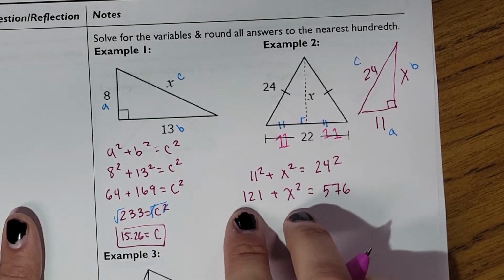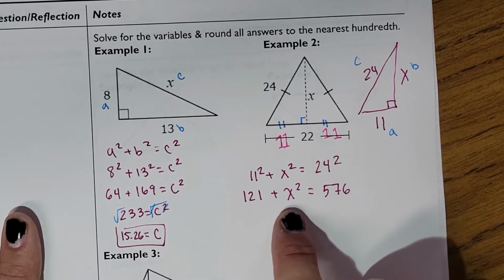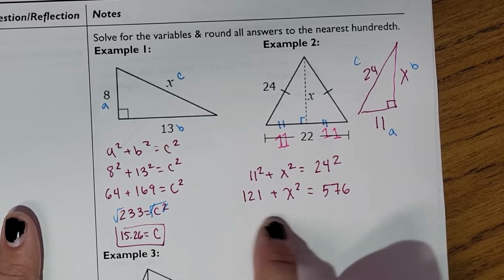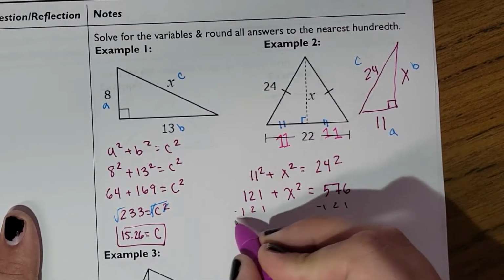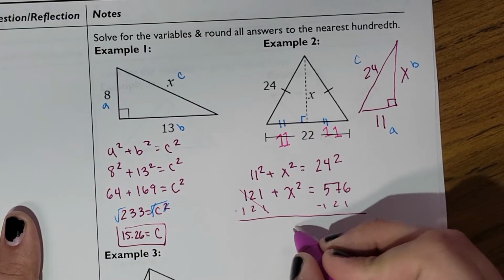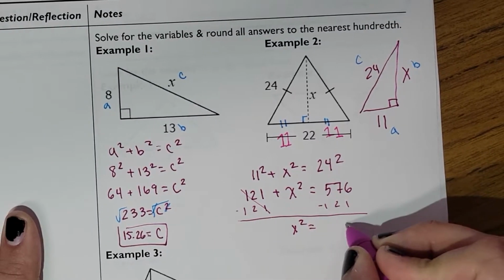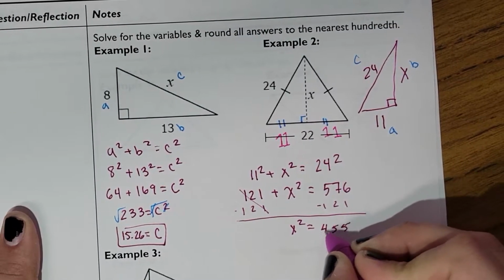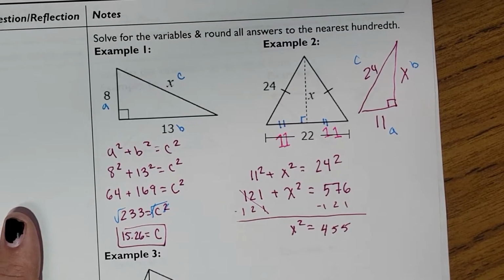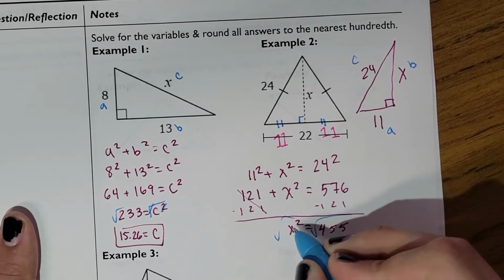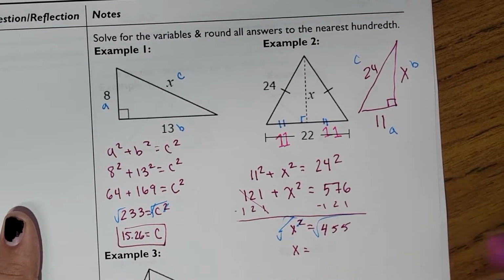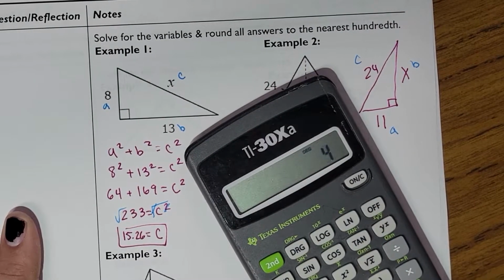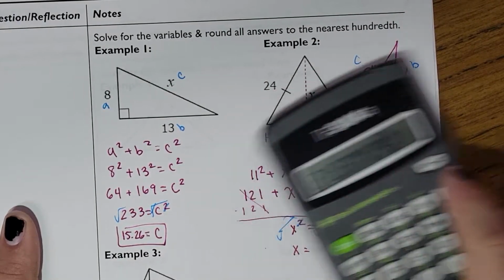This one's going to be a little bit different than the last one. The last one, we added these 2 numbers together and then square rooted it. But this time we can't do that because the x squared is part of the A and the B section. So I'm going to have to subtract the 121 from both sides. Bring down my x squared. 576 minus 121, I get 455. Just like last time, now I can cancel out the squared by square rooting it. That will cancel this and the squared. So now just x is remaining. And I get 455 square rooted is 21.33.